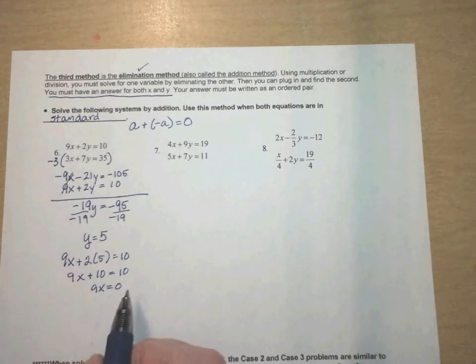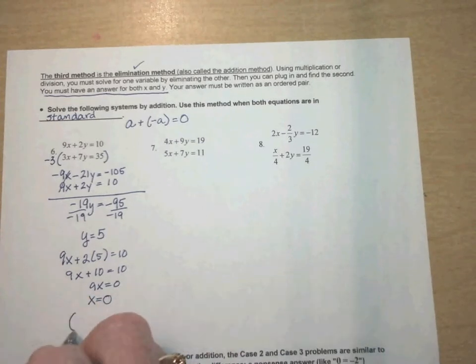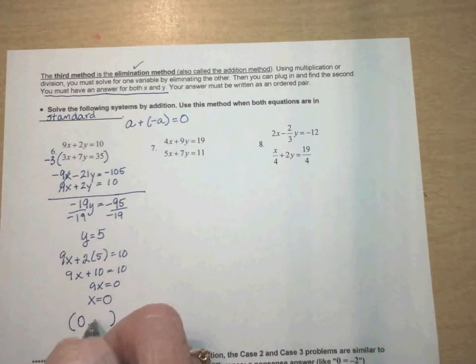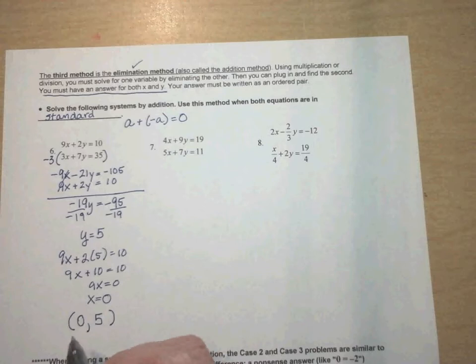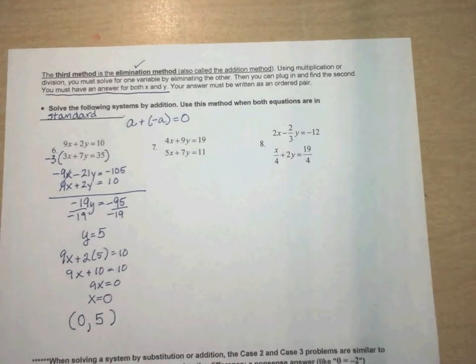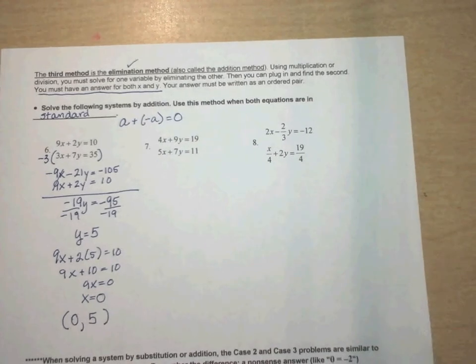Well, it isn't going to be the 9. It's got to be the x. So if you divide both sides by 9, you'll still get x equals 0. So your ordered pair answer would be (0, 5). And someone in class today noted that would be a y-intercept because it's (0, 5).